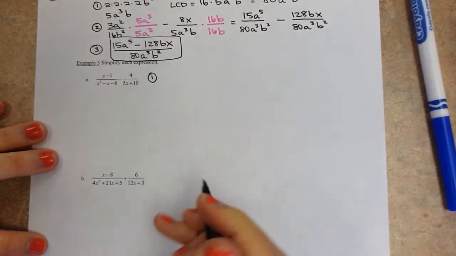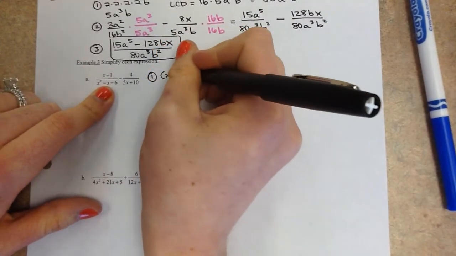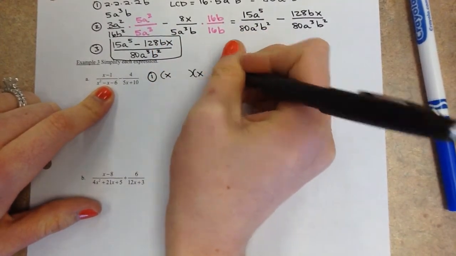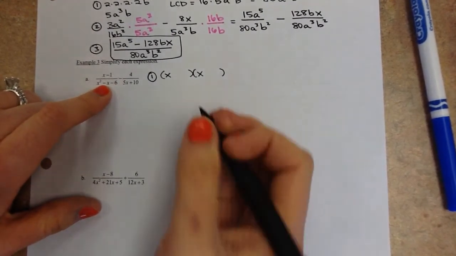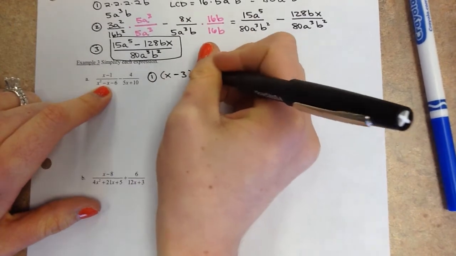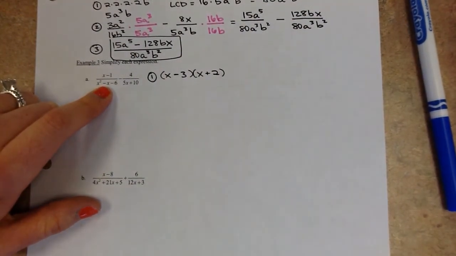All right, so step 1, we're going to find the LCD. So start with this one. We're going to factor this one down. I start with x and x. We want to multiply to -6 and add to -1. So that would be a -3 and a +2. Always double check if you're unsure, FOIL it back out. You should get the right answer.